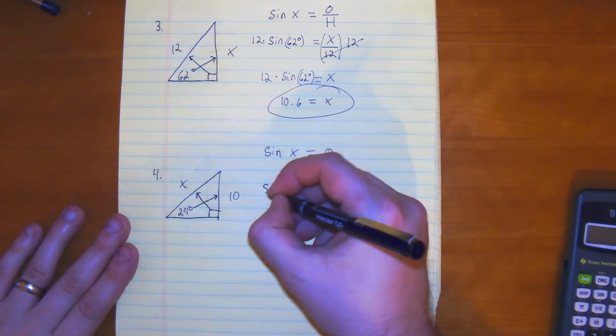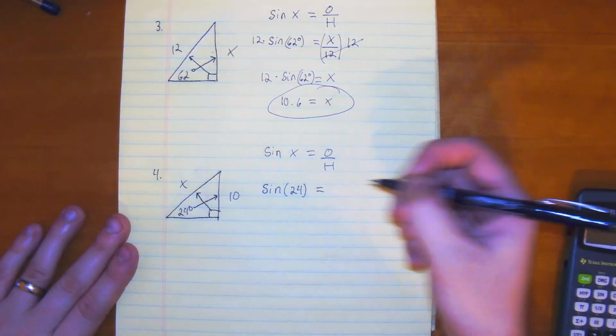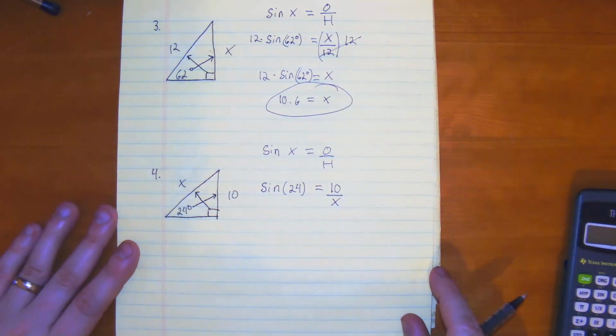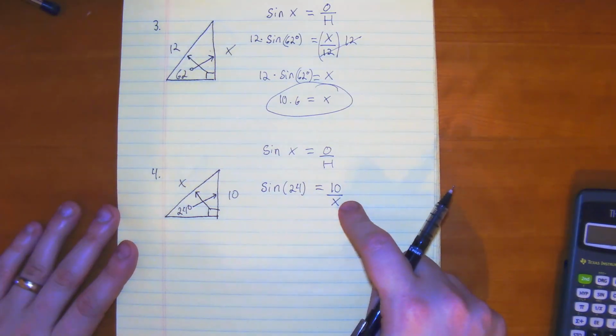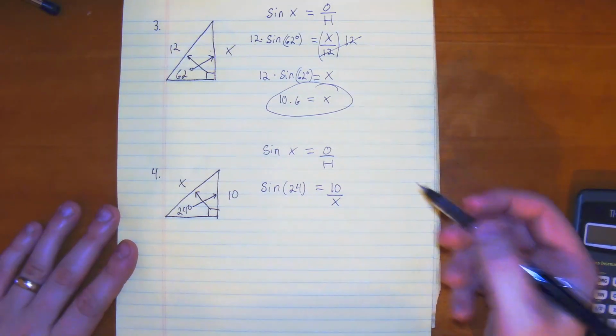So right here, the sine of 24 degrees is equal to 10 over x. From here, all I have to do is I need to isolate x, but I have x in the denominator. So the first way to get it out of a denominator is multiply both sides by x.